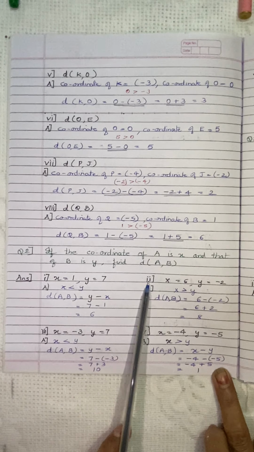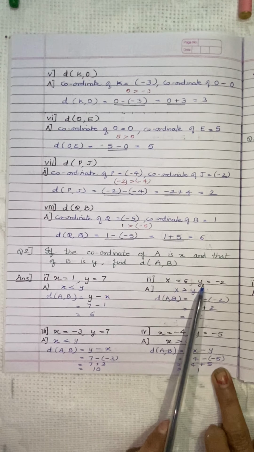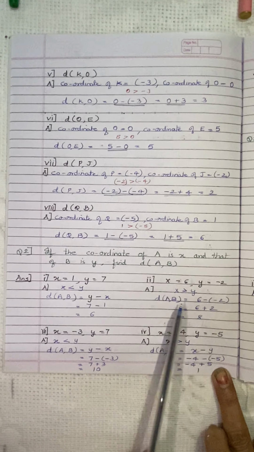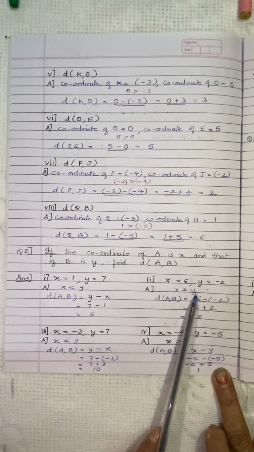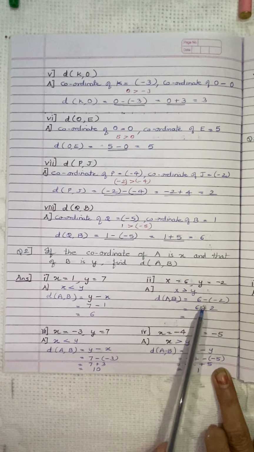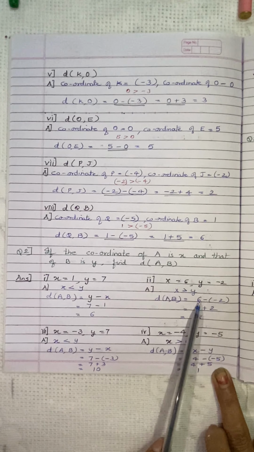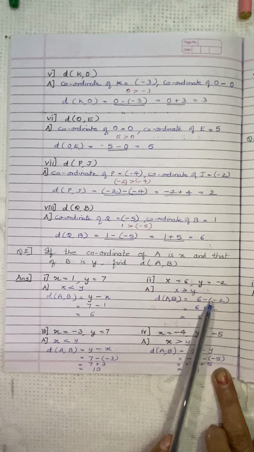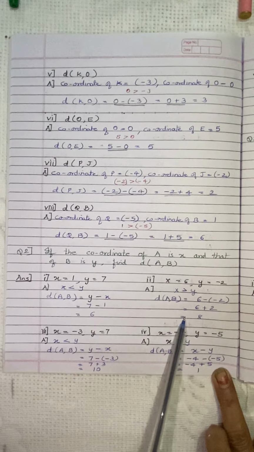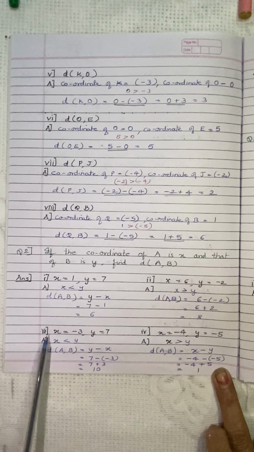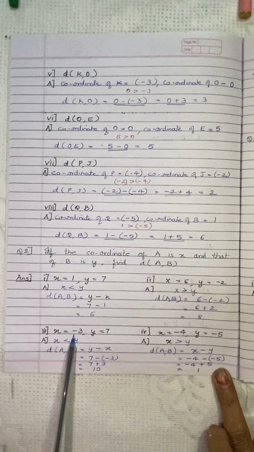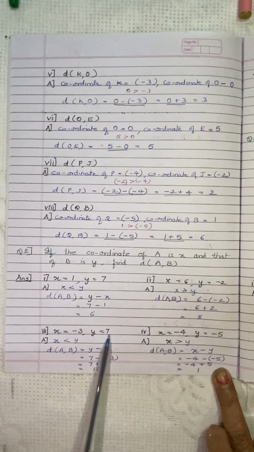Question number 2, sub question 2, x is equal to 6, y is equal to -2. So x is greater than y. So distance between AB is equal to 6 minus -2, that gives us 6, minus into minus plus 2, that gives us 8.